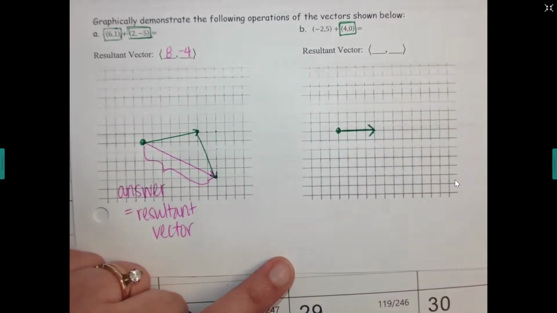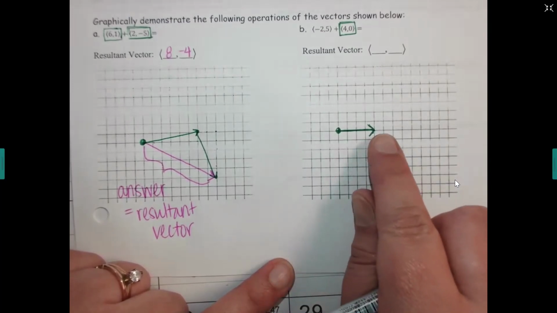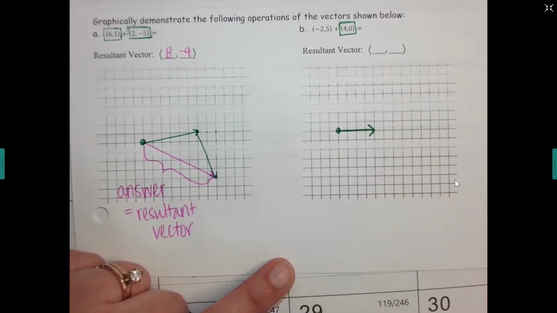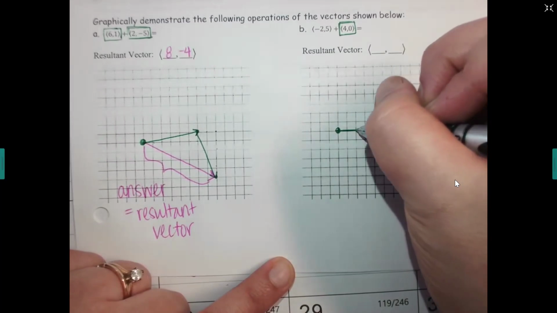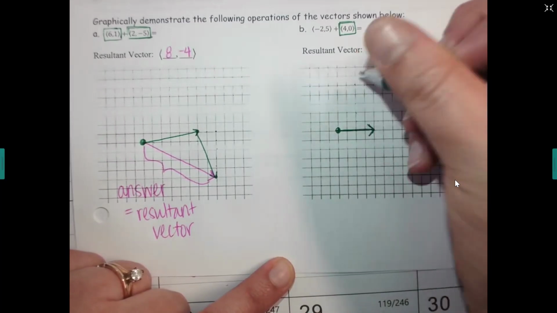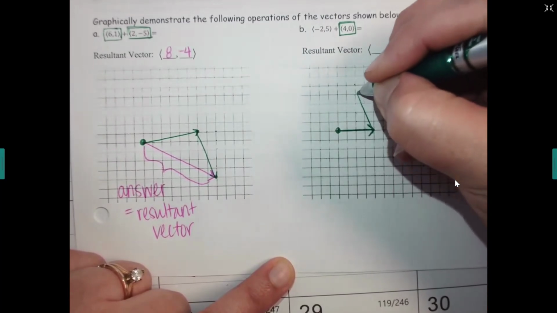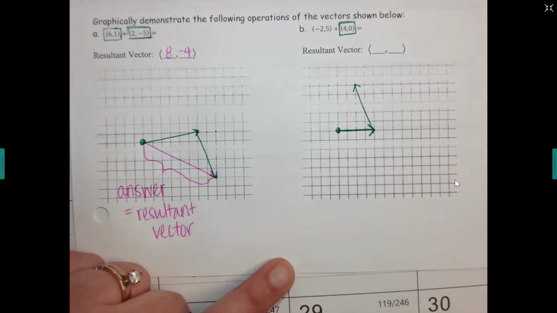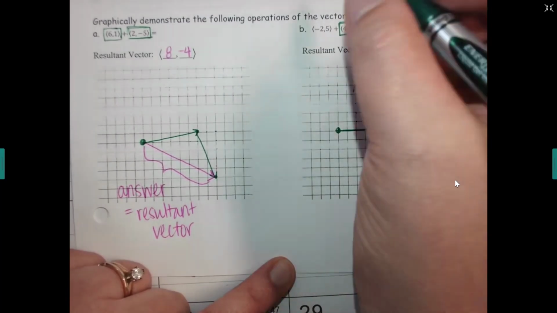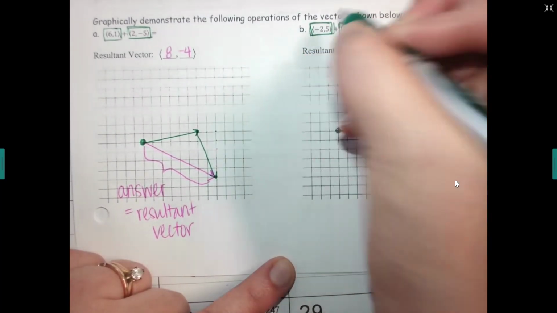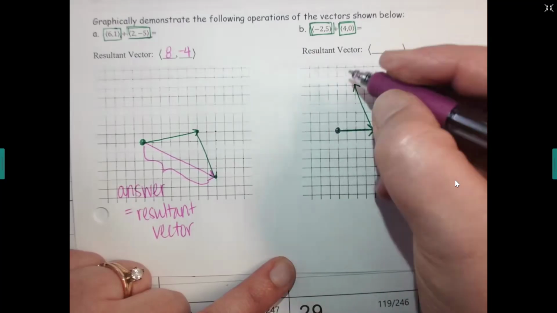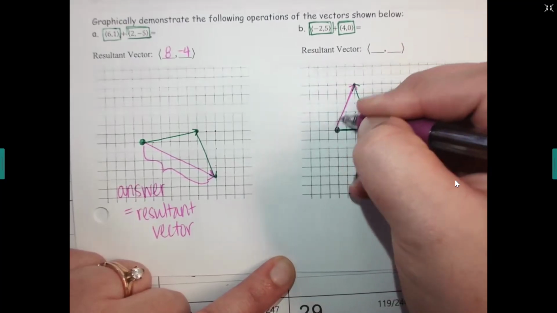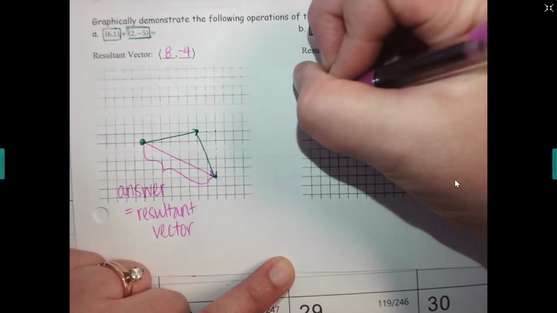And then if I want to add -2, 5 to that, I have to start exactly where that tail ended and then count left 2, up 5. So if I start here, I would go left 2, up 1, 2, 3, 4, 5. And just to show you that it doesn't matter. Okay, and then remember that your answer should connect your original start point to your final end point. So from here to here, this pink vector is the resultant vector.